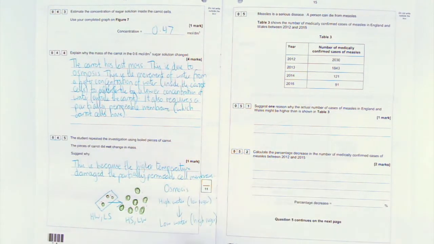Okay, that's question 4. On to question 5. The measles is a serious disease. That's a nice glib sentence to start off with. A person can die from the measles. Table 3 shows the number of medically confirmed cases of measles in England and Wales between 2012 and 2015. Yeah, another example of Scotland being left out. Well, they have their own NHS, that'd be why. So did Wales, though, I think. Anyway, the year 2012, they've got that number, and it's going down.